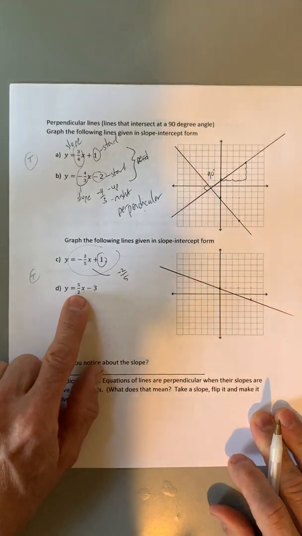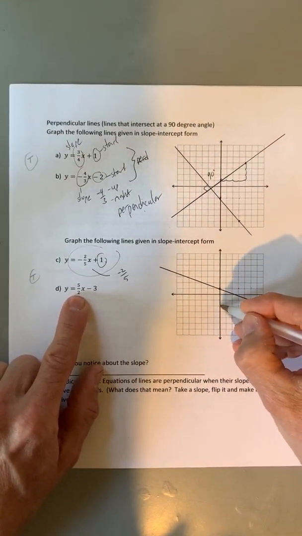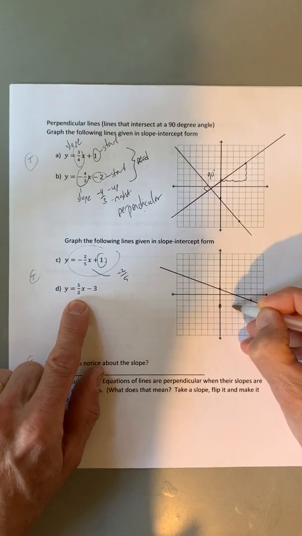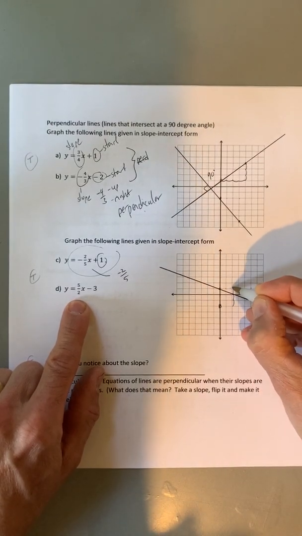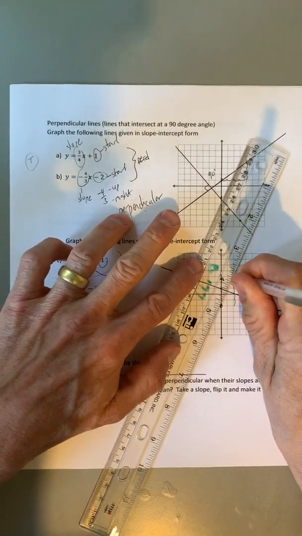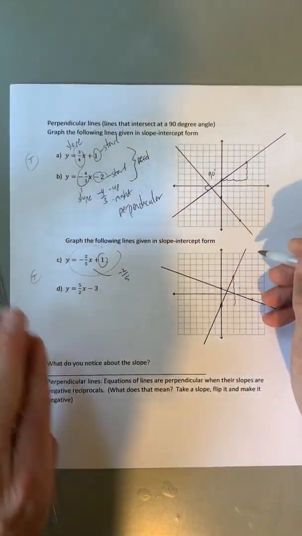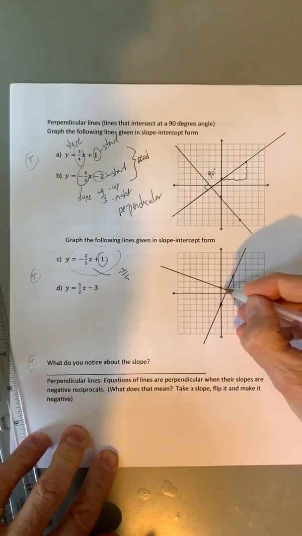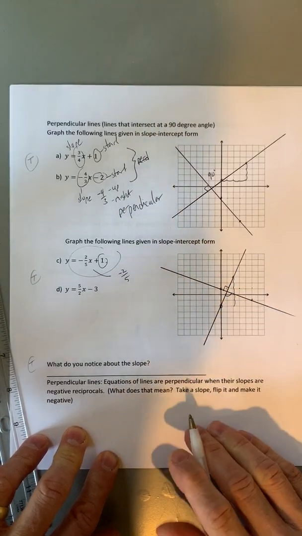Our next line is at -3, 1, 2, 3. And now we go over 2, 1, 2, up 5. 1, 2, 3, 4, 5, bam. Wow. So given these lines are perpendicular, what can we say about the slope?